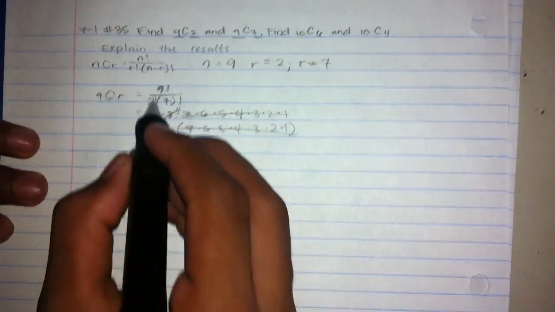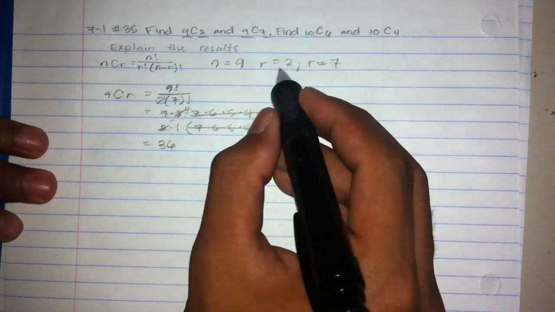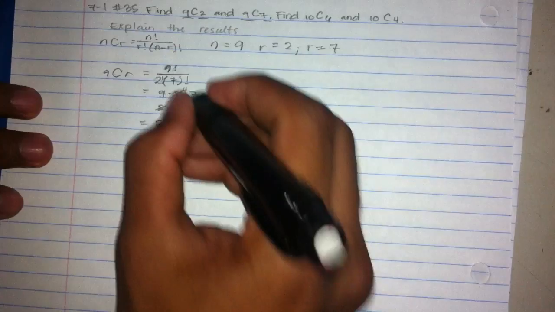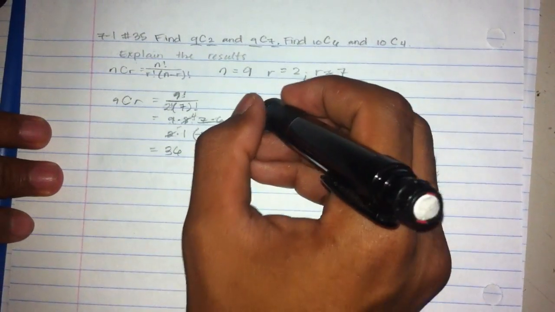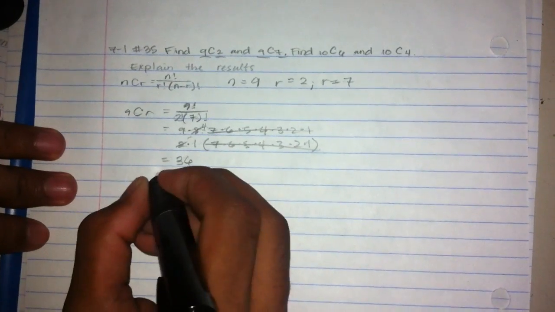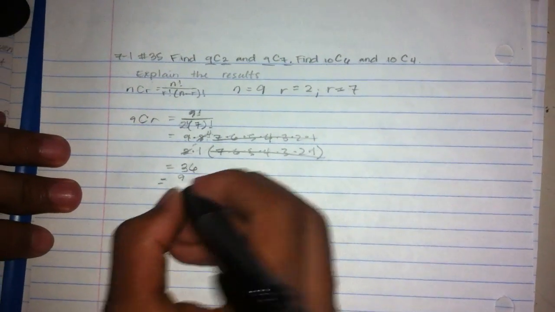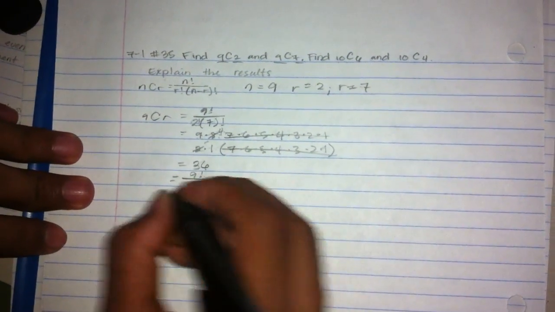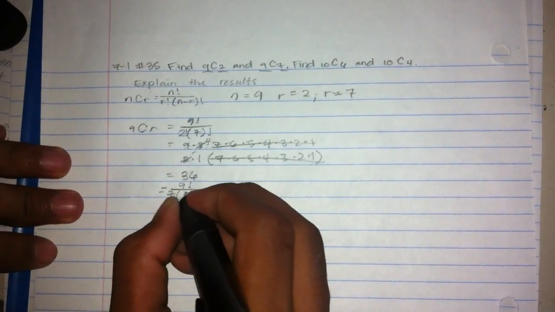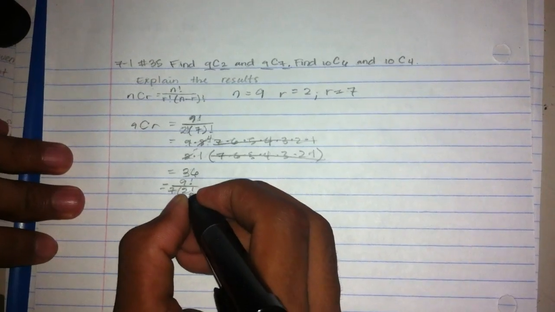And for the second one, it's going to be the same thing, because all you will get is 9 over 7 times 2 factorial.